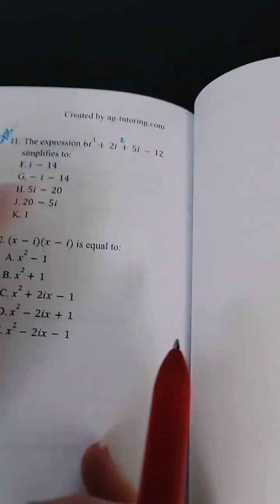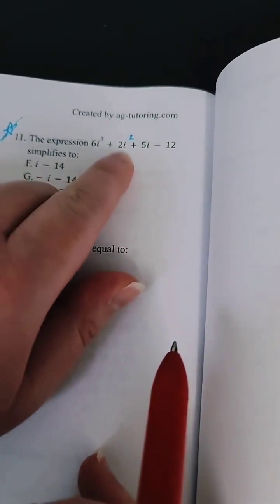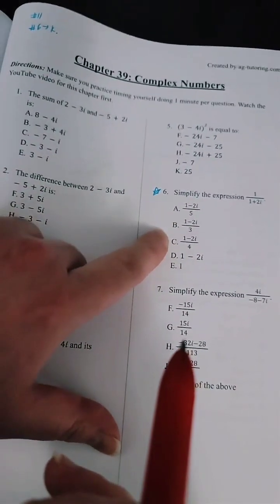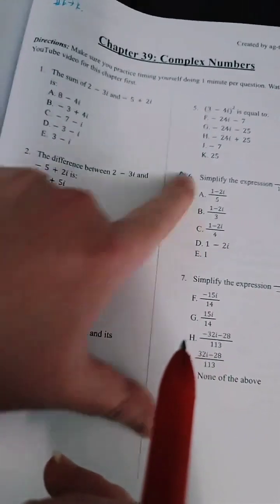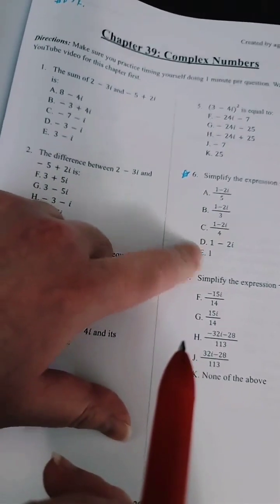The typo is basically, I forgot to put the little 2 right there, so it should be 2i squared. And for number 6, I put the answer choices as F, G, H, K, J, K, so I was thinking E was K. So it's supposed to actually say K in the answer key. But let's go and start now.